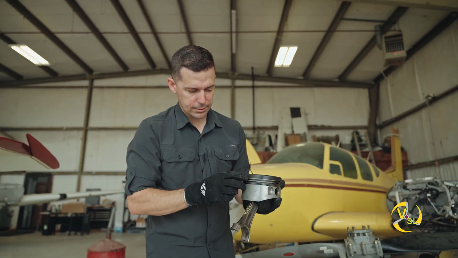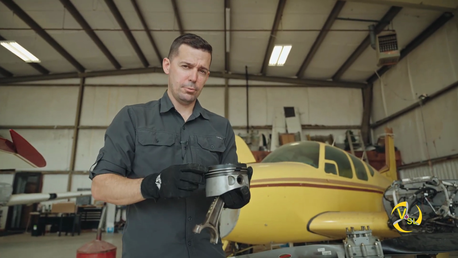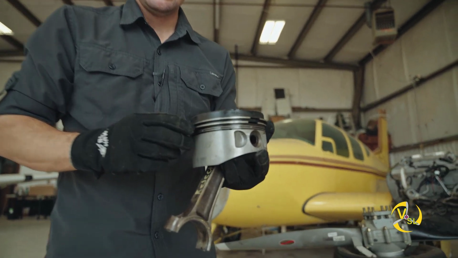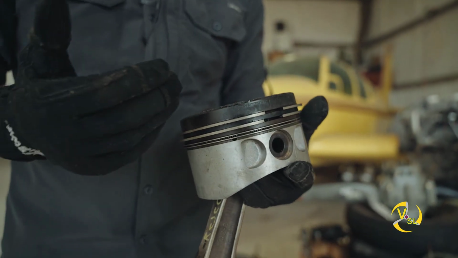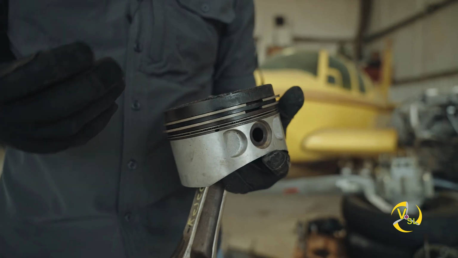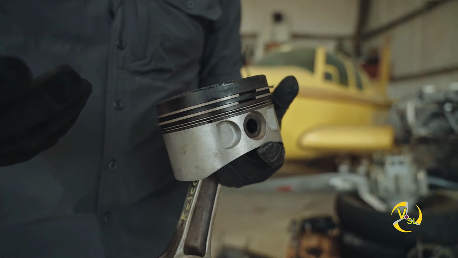And we have 3 rings. The top 2 rings are compression rings. They serve the same purpose as the rubber gasket on a hospital syringe.